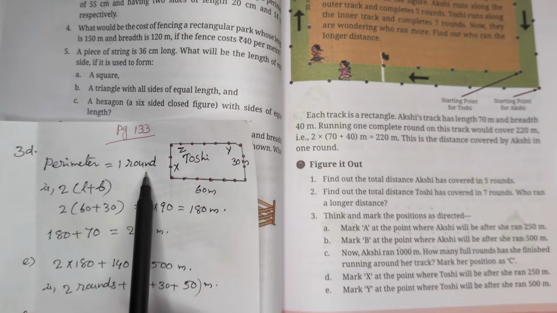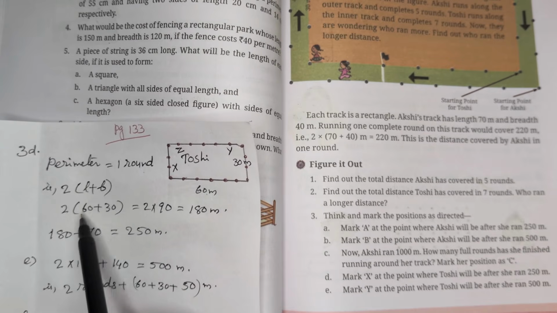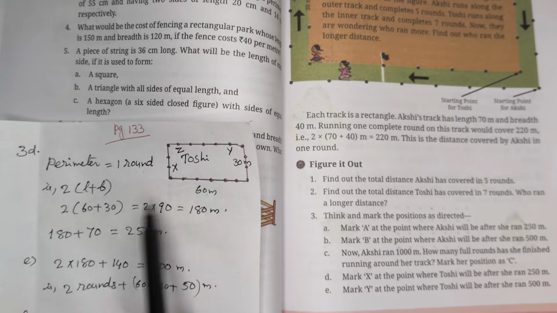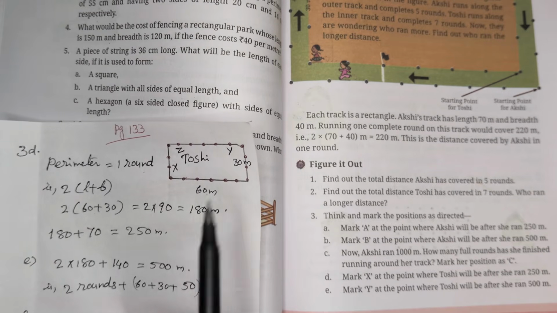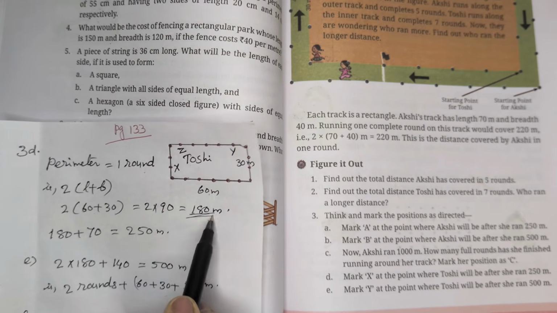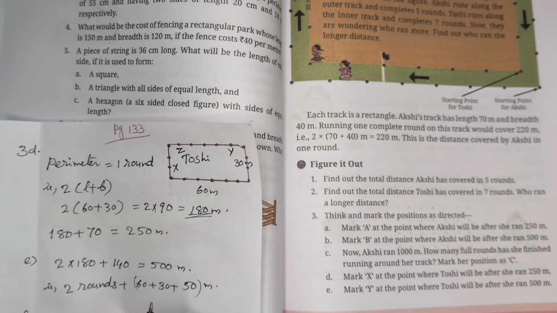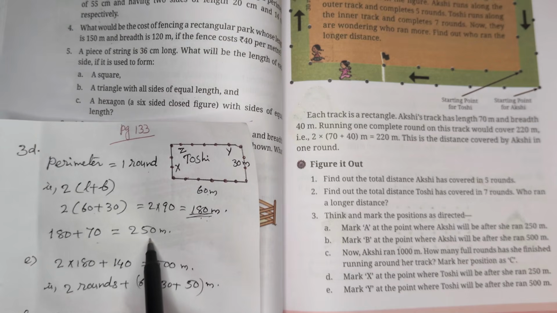Perimeter means 1 round. So 2 into L plus B. 2 into length is 60 meter, breadth is 30 meter. 60 plus 30, 90. 2 into 90, 180 meter. So perimeter, or 1 round, is equal to 180 meter she can cover. Now here the question, after 250 meter, that position we have to mark with the letter X. So 180 plus 70 is equal to 250.